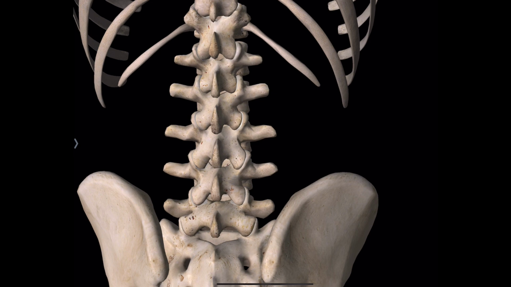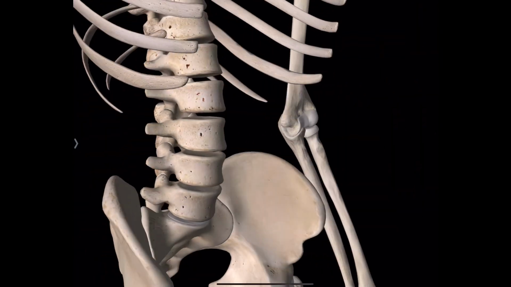So there's only a couple of degrees of rotation per vertebra, and so when we're assessing range of motion in the lumbar spine, rotation is usually a full thorax assessment rather than just lumbar rotation. That's an important point to make about those facets.